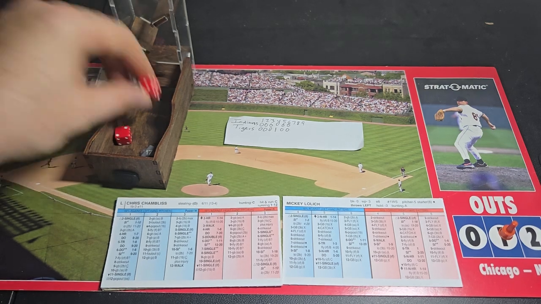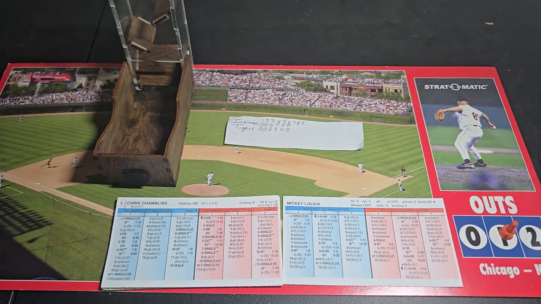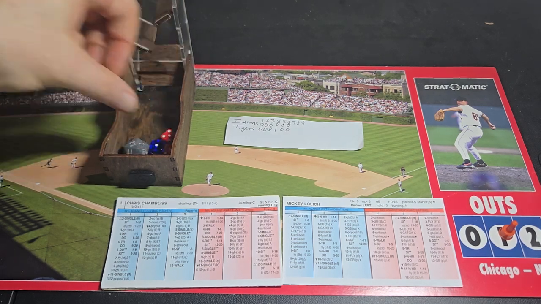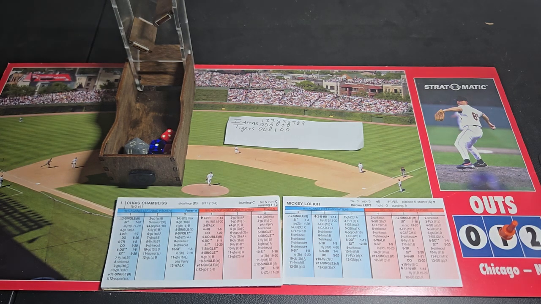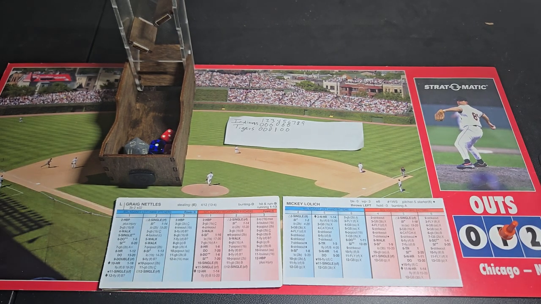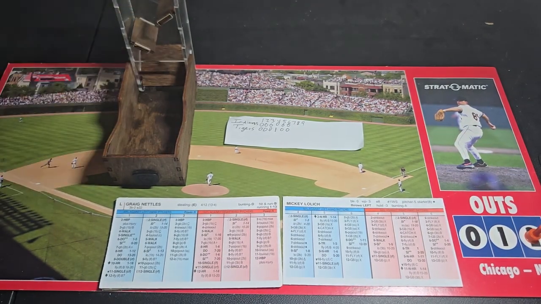And here is Chris Chambliss. One and an 8. And against the lefty, swung on and missed. Struck him out. 2 away, and here's Greg Nettles.